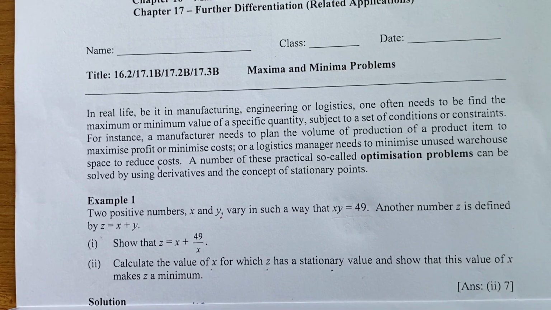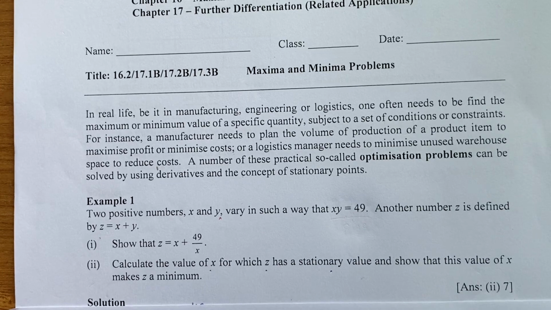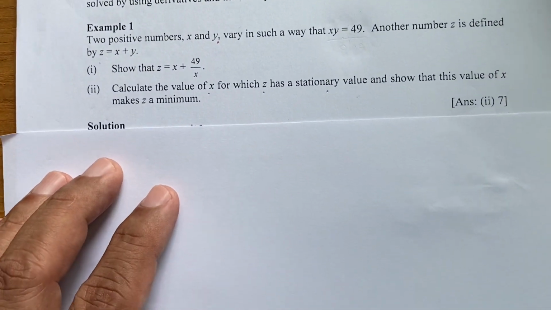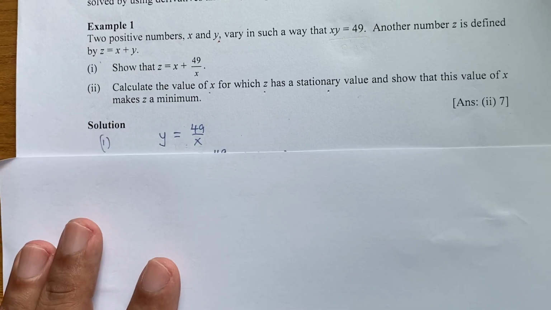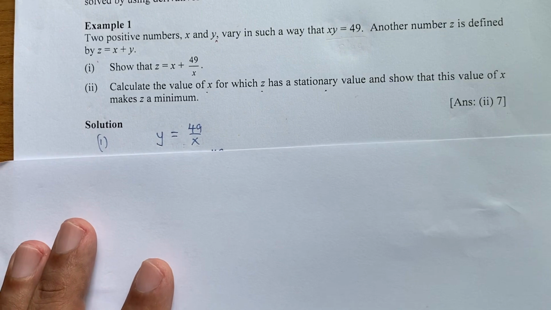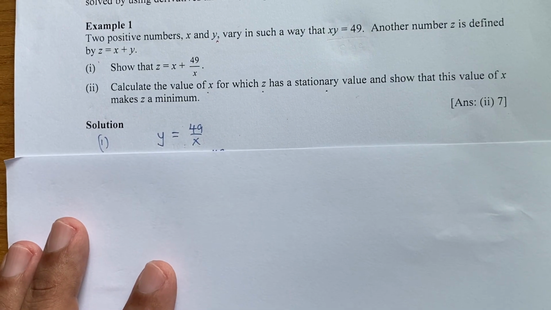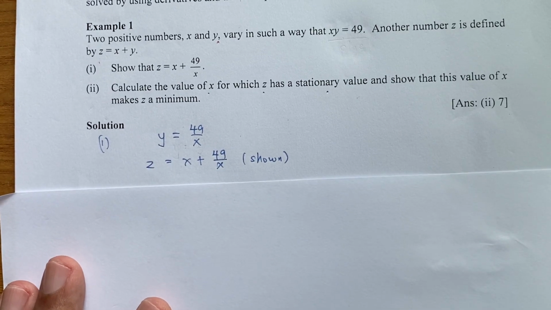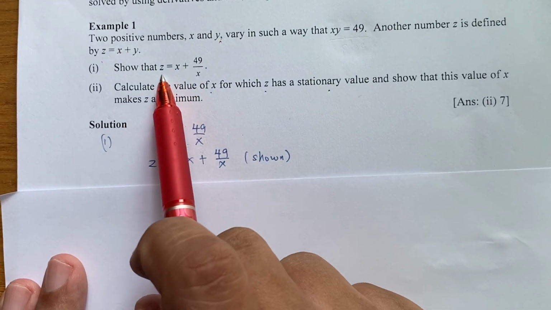z is equal to x plus 49 over x. We know that if x times y is 49, y must be 49 over x, and we can replace the y in the equation here.